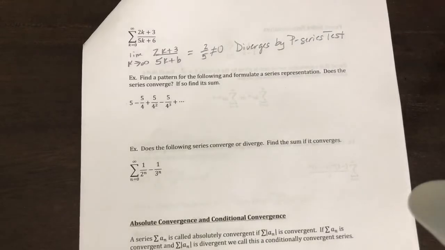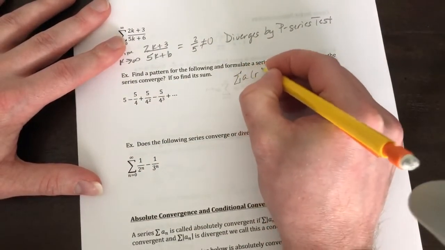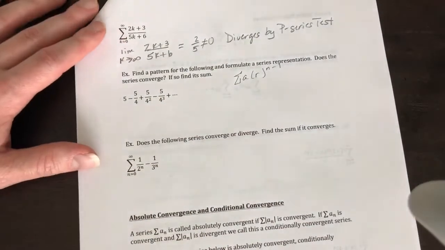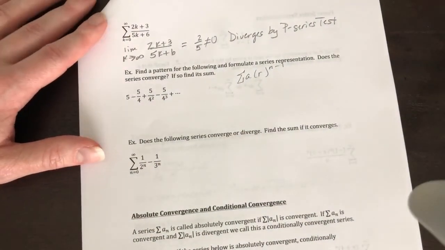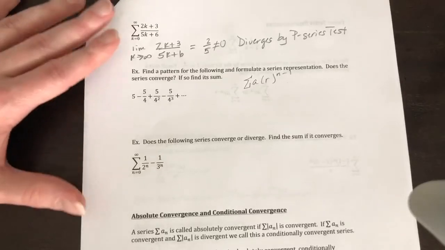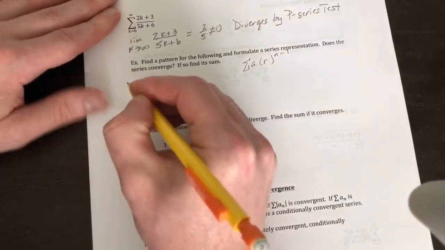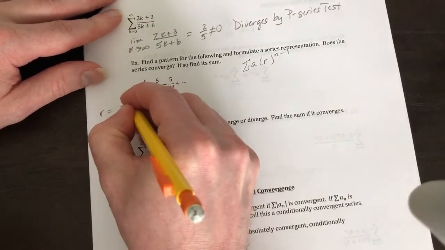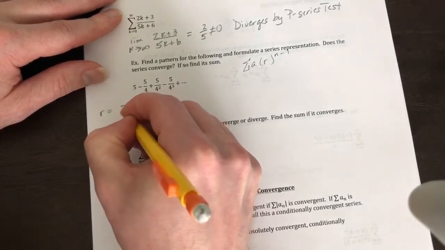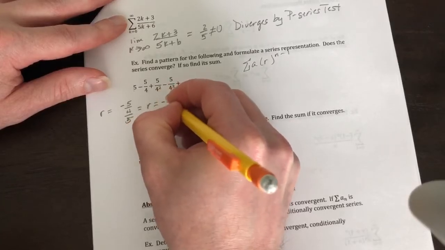Okay, the next two questions are going to deal with geometric series. So let's take a second and focus on geometric series. So geometric series, remember, takes this form, where we write our terms like that, where your r is what it's multiplied by every single time. So in order to get your r, we divide this term by this term. Okay, so it's -5/4 divided by 5. And so your r comes out to be -1/4.